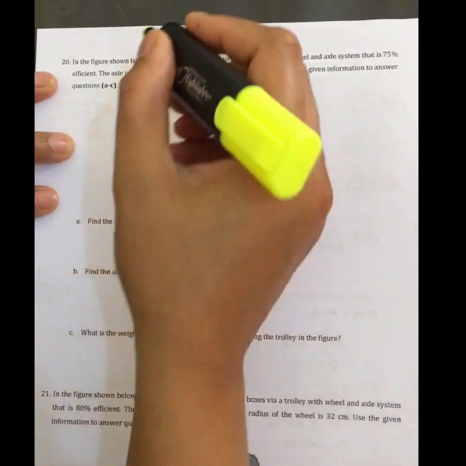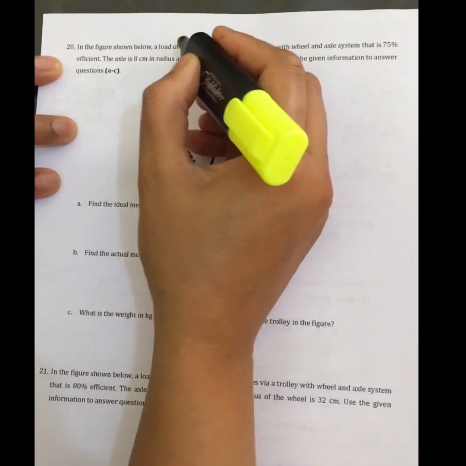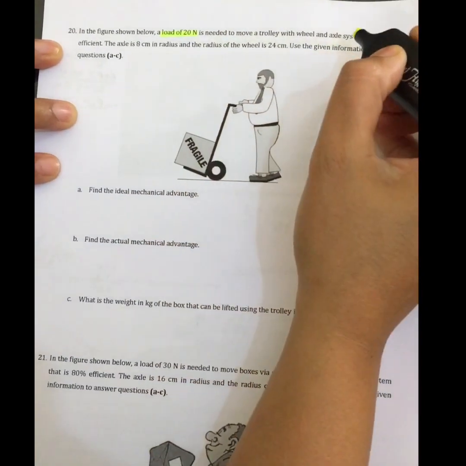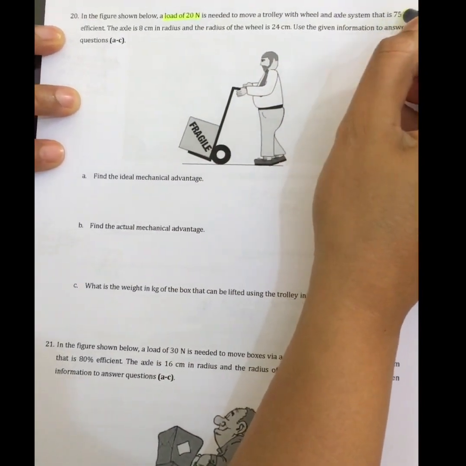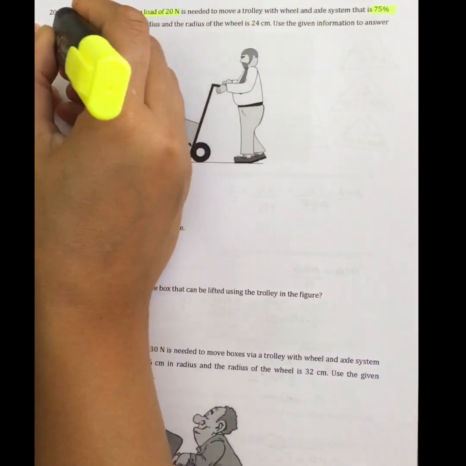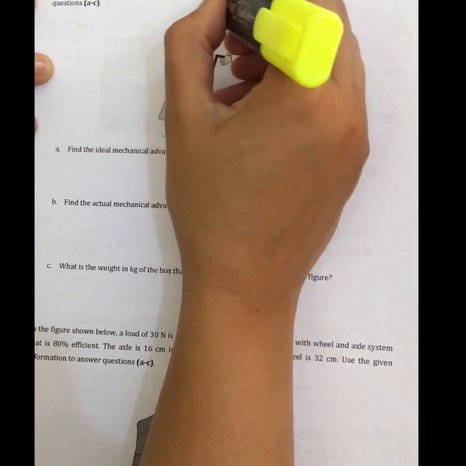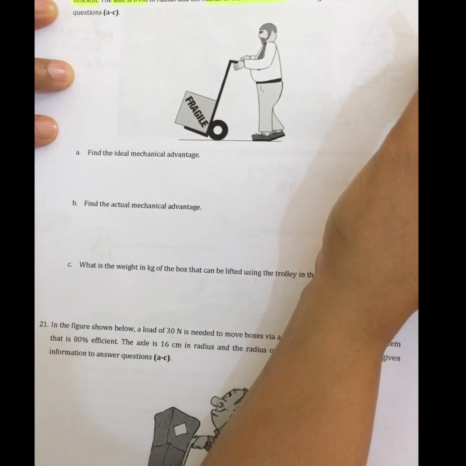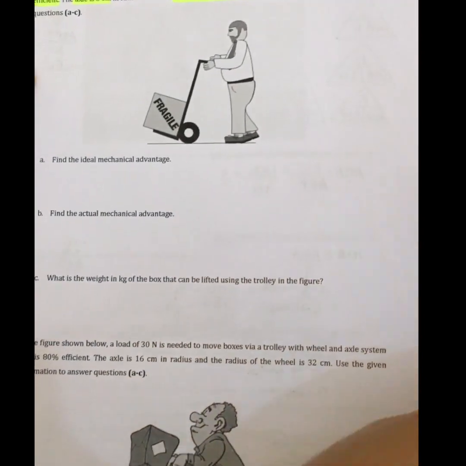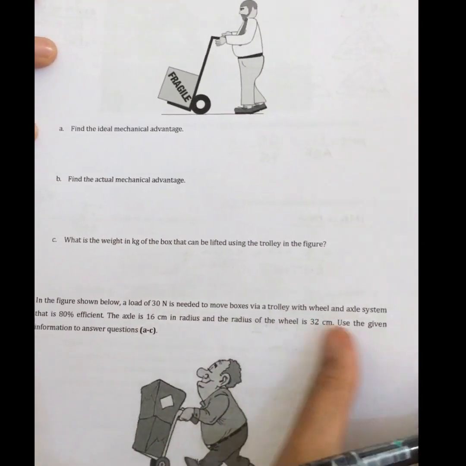Right. In question 20, what are we given? A load of 20 Newton is needed to move a trolley with wheel and axle that is 75% efficient. The axle is 80 centimeters and radius of the wheel is 24 centimeters. Use these questions to answer parts A to C.